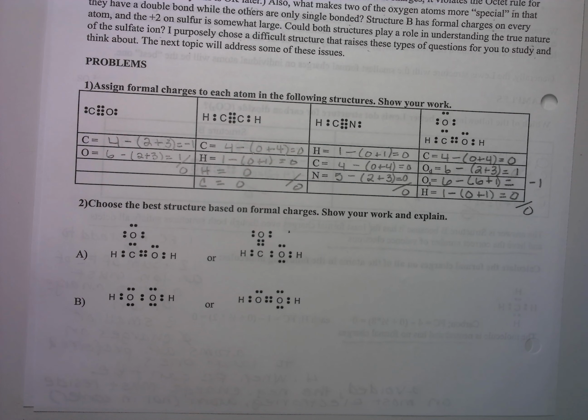And then check your answers, go on to number 2, and choose the best structure based on formal charges.